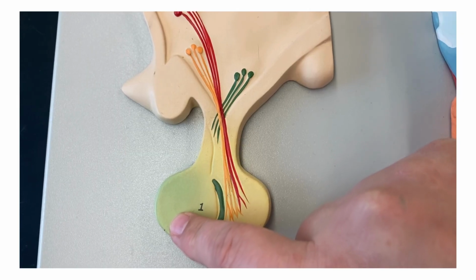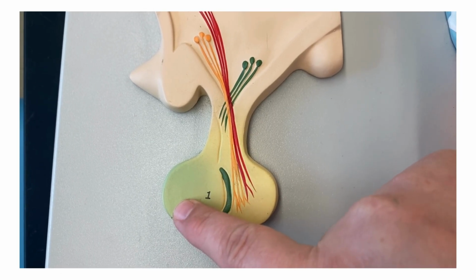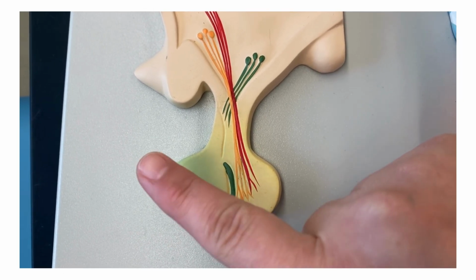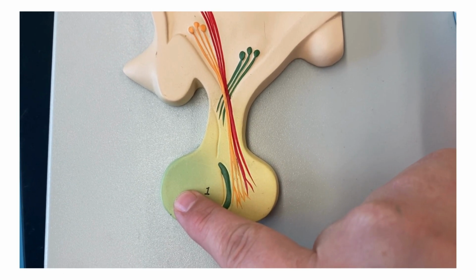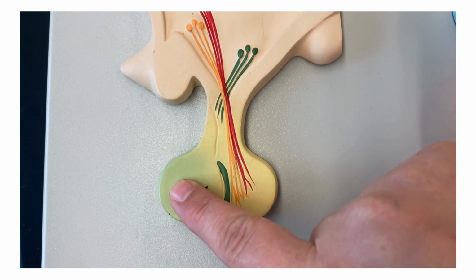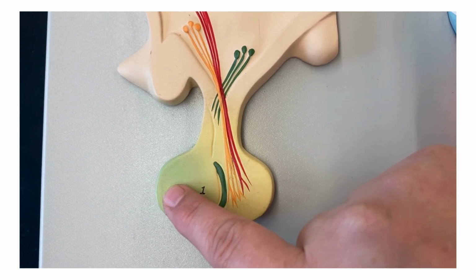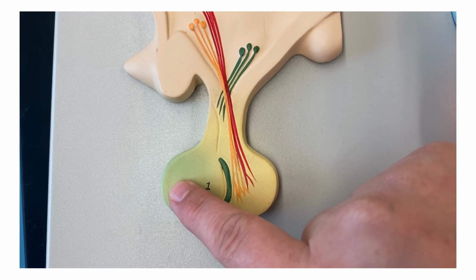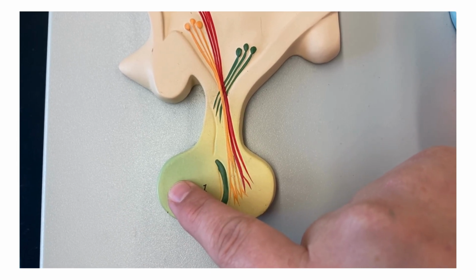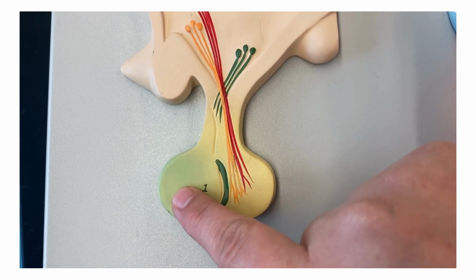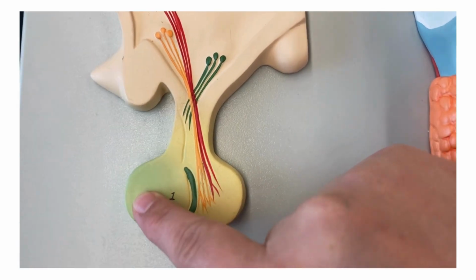The anterior pituitary is going to produce ACTH, adrenocorticotropic hormone. It's going to produce TSH, thyroid stimulating hormone, our two gonadotropins, FSH and LH, follicular stimulating hormone and luteinizing hormone, prolactin, PRL, and then also human growth hormone, or just growth hormone.